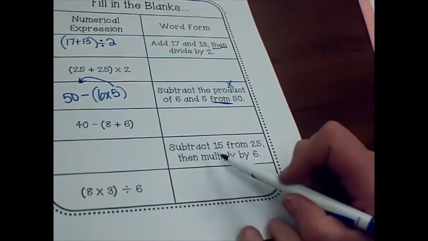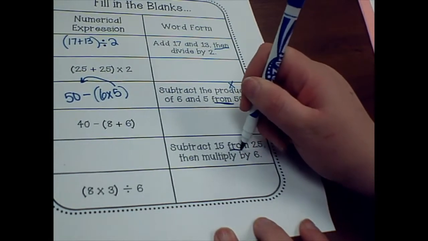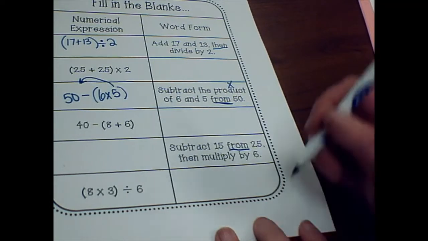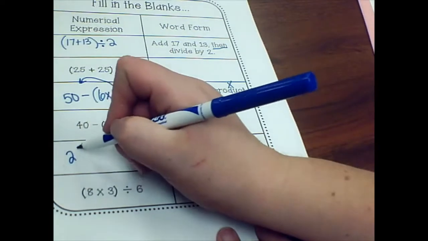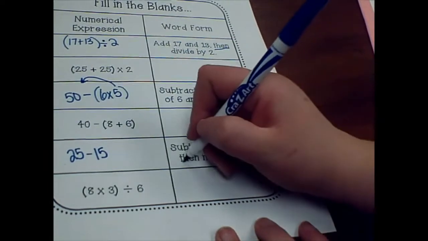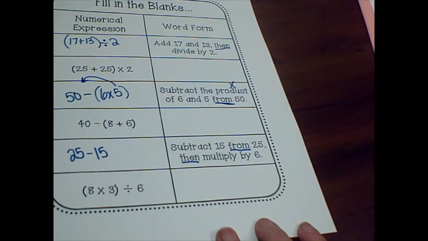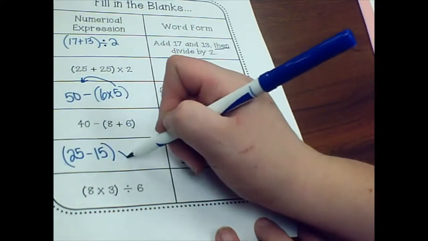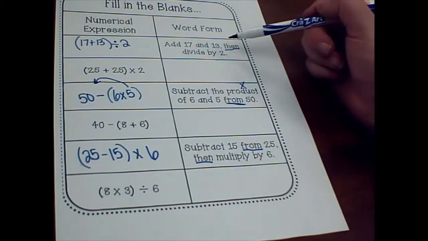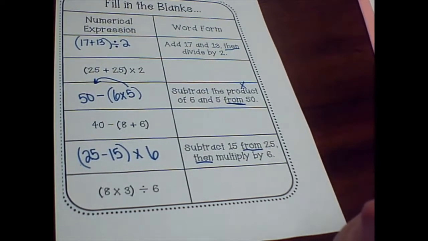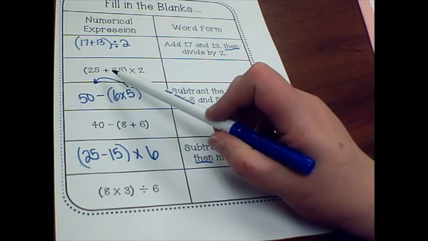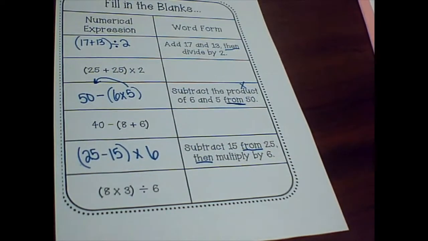Down here, it says subtract 15 from 25. If I am taking 15 from 25, that means 25 needs to come first, and I am taking 15 away from it. Then multiply by 6. So this has to come first, then I multiply by 6. So these are some pretty big key words that you need to think of. Then and from. Okay? Now let's do it the other way, where this time we write the words of the expression. So this is 25 plus 25 times 2.